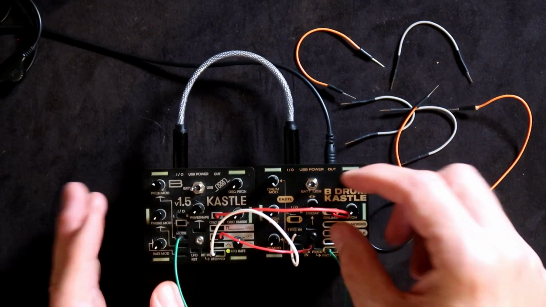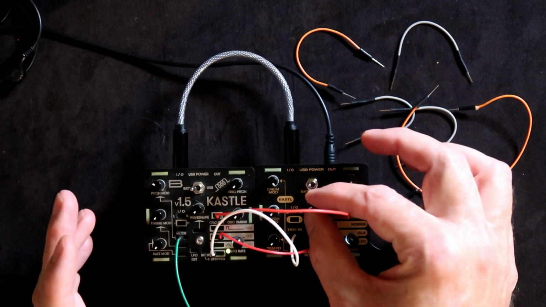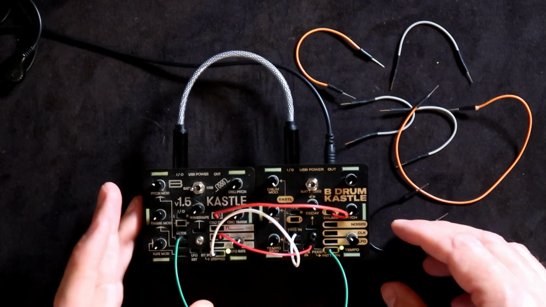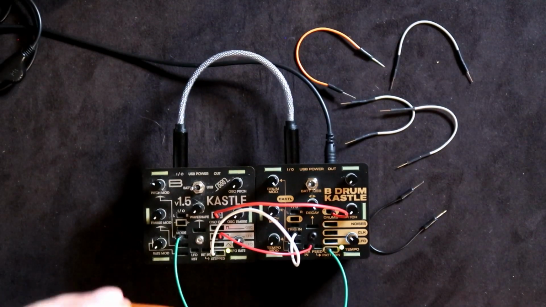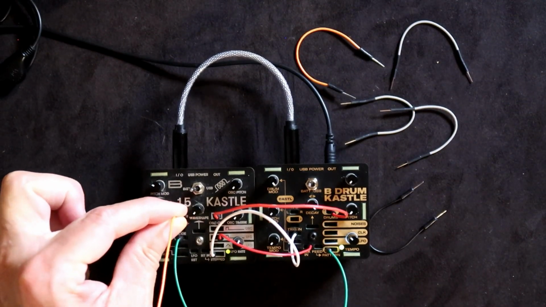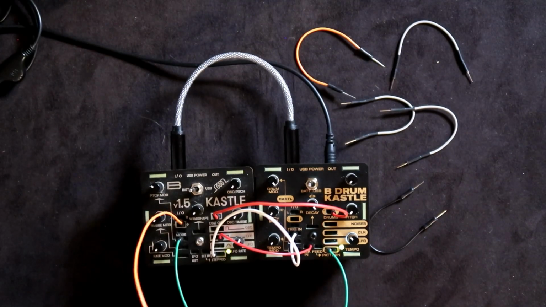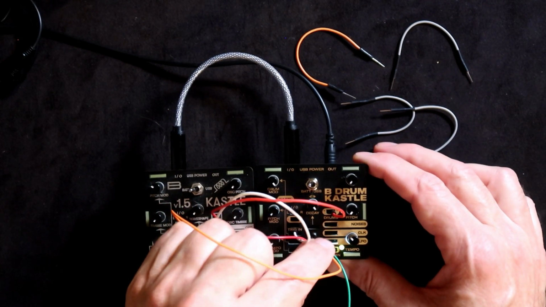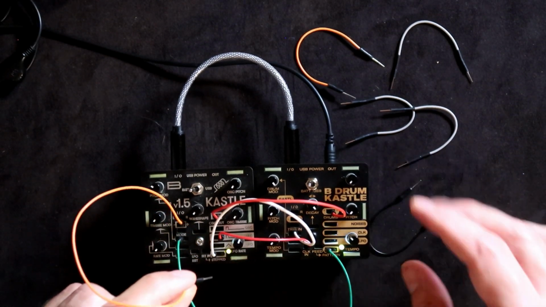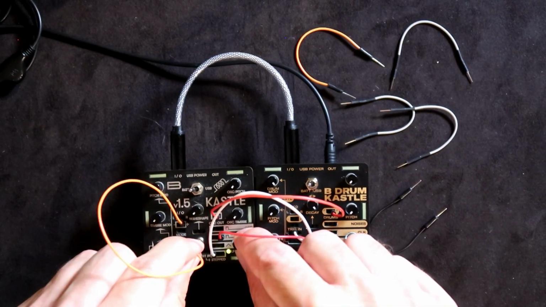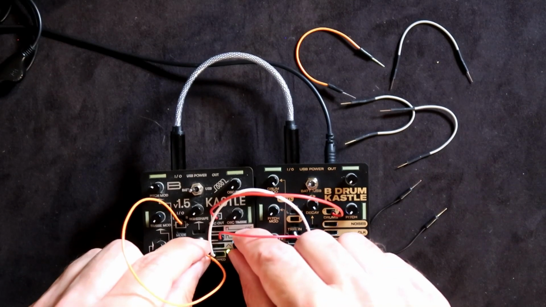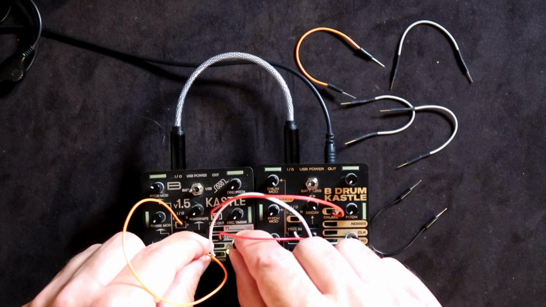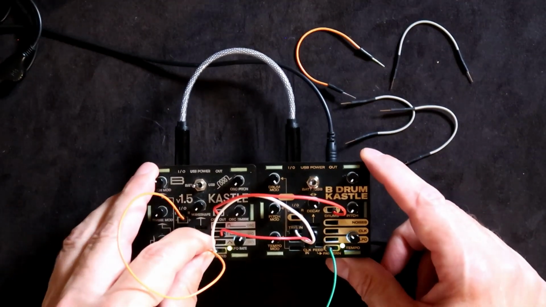Alright, then I need to make a few adjustments here, like I'm going to turn the decay over to this side, and then just so we don't have to hear those same patterns, I'm going to change this one up with the feed, and then I'm going to change this one up with the bit in. I'm going to speed it up a little bit.